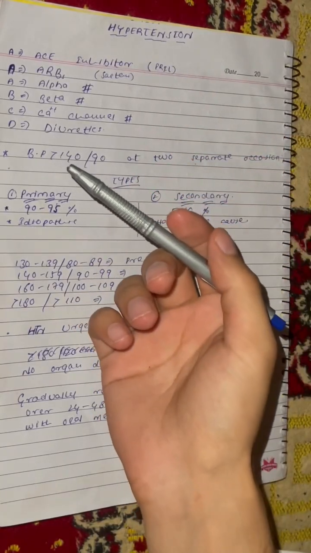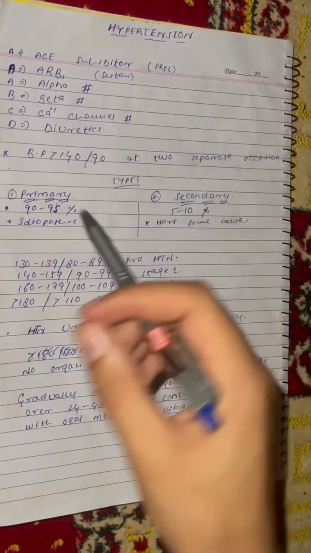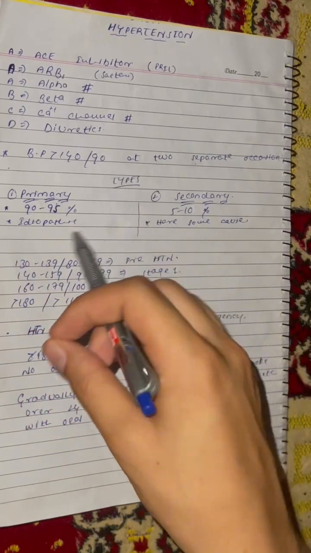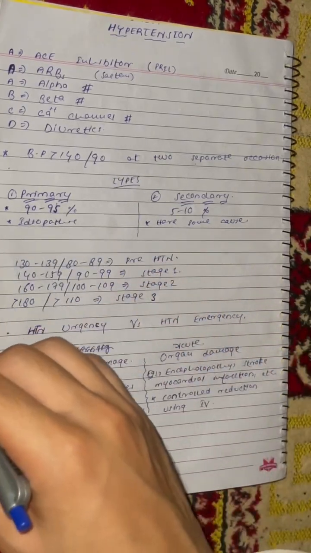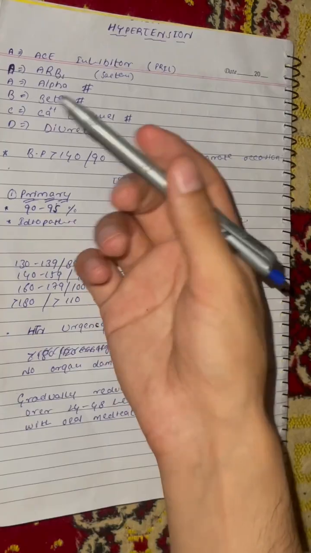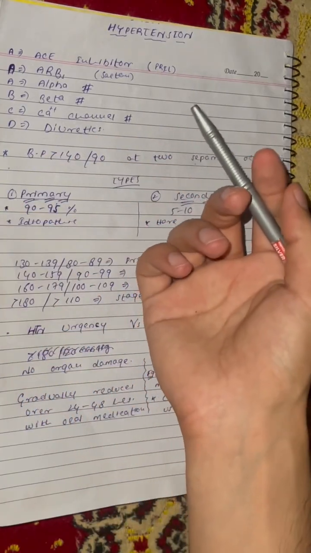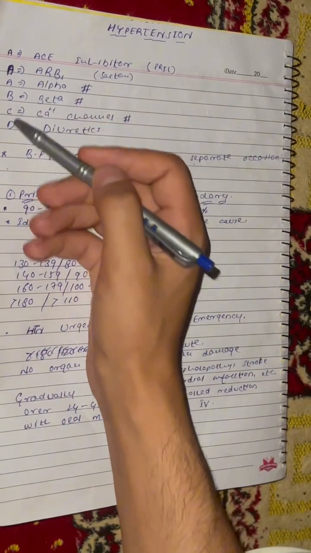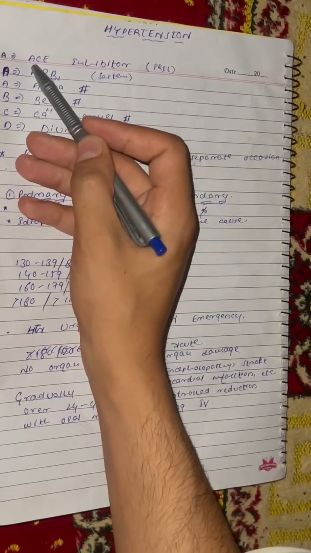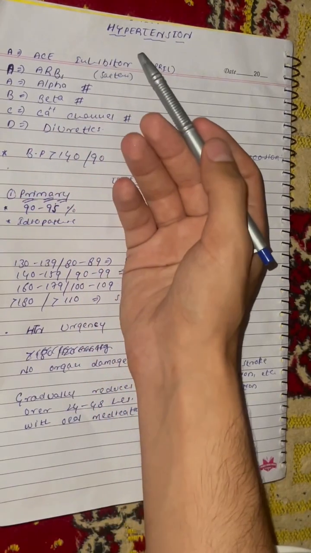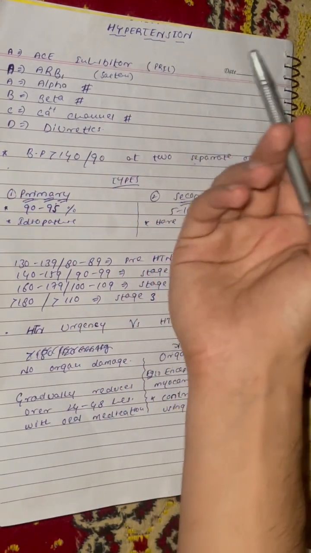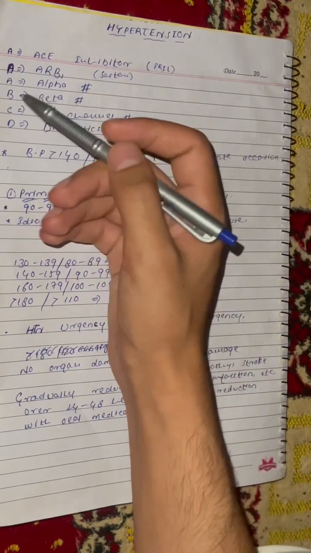Hypertension. Before coming to the management of hypertension, let's discuss the different classes of antihypertensive drugs. There's a particular pattern for the antihypertensive drugs, which is A, B, C, D. The first one is ACE inhibitors, that is lisinopril, enalapril, etc., because "pril" comes at the end.